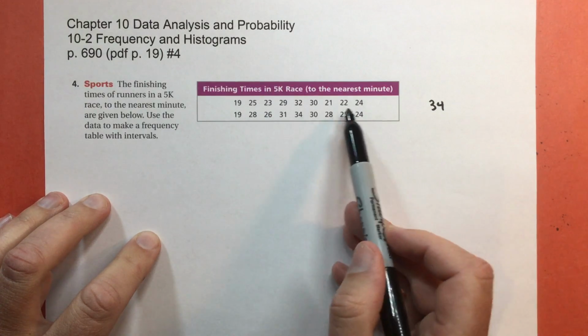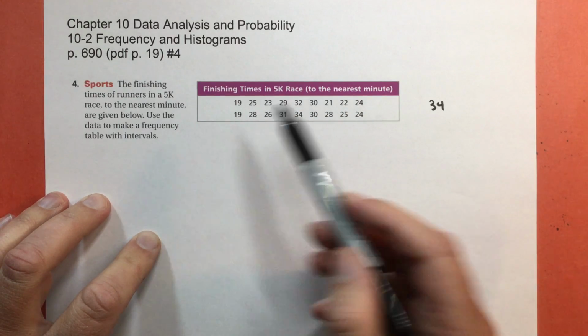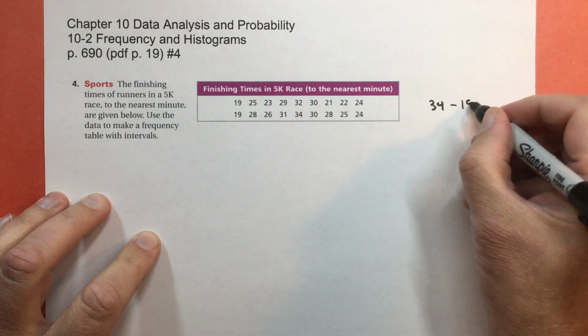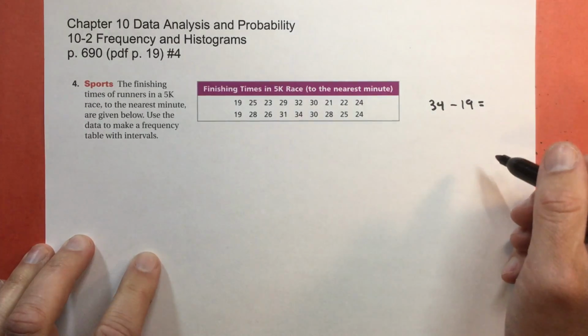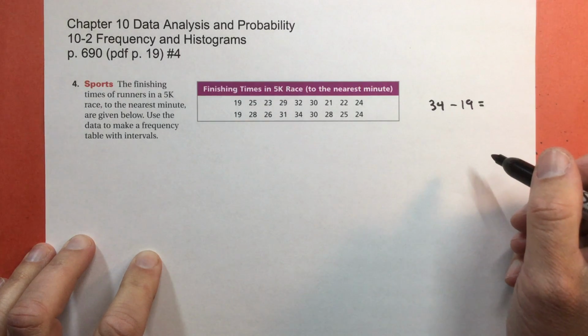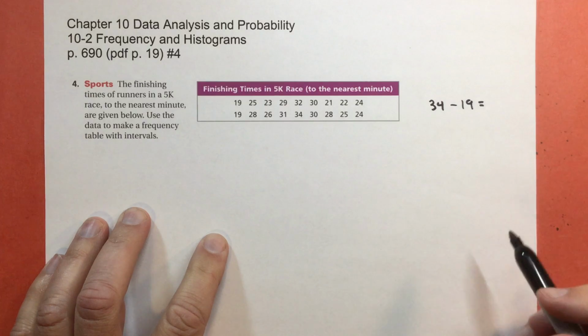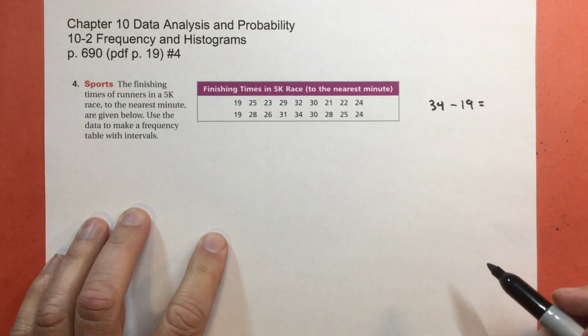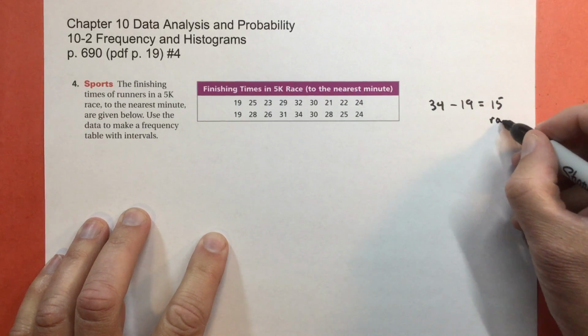The smallest number here, here's a 19. Do I have anything lower than a 19? Nope, doesn't look like it. So 34 minus 19 seems to be, just double checking that I wrote it down right. I feel like I missed something. 34 minus 19 is 15, so there's like a 15-minute range.